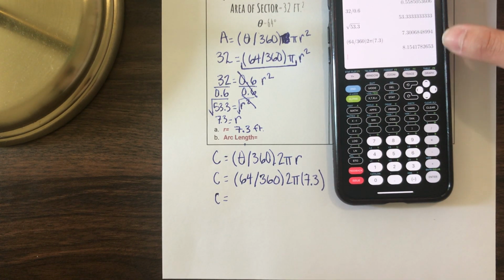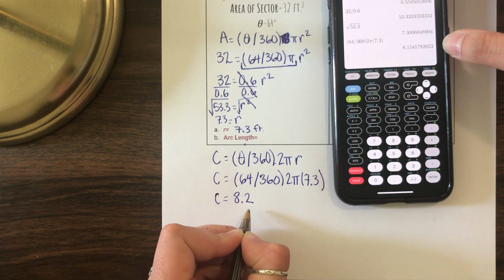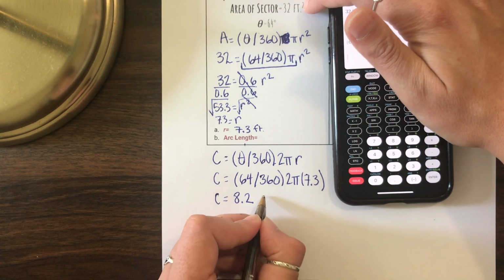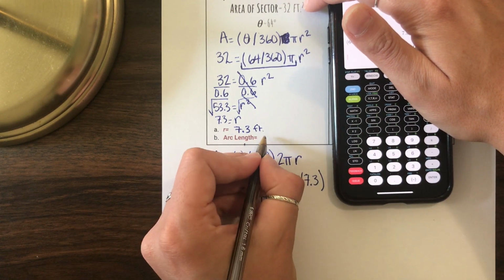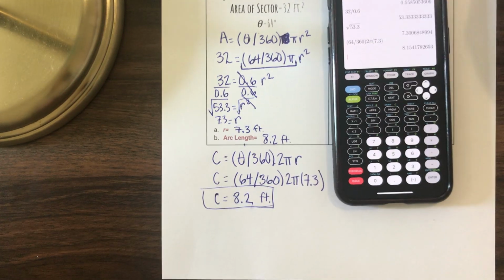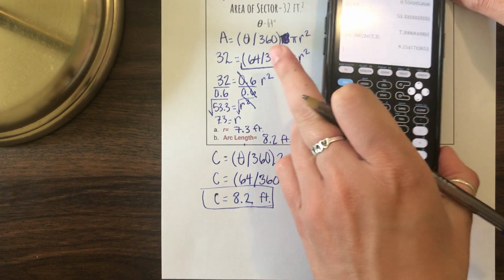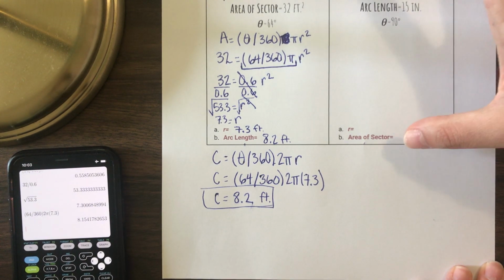And enter. And that gives me 8.2. And I look up at my unit, it is feet, so my arc length is also in feet. It's 8.2 feet. Okay.